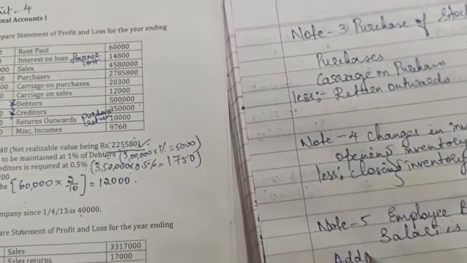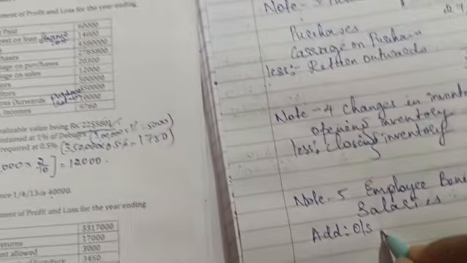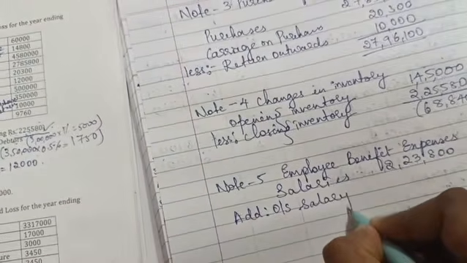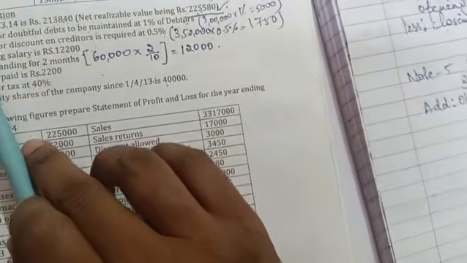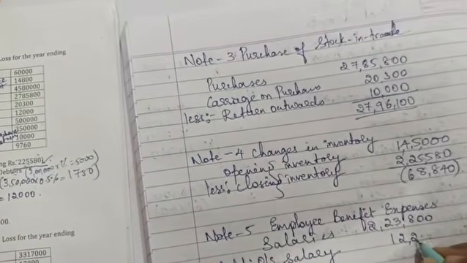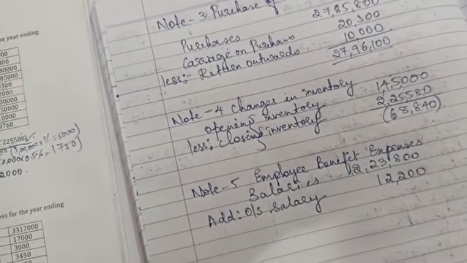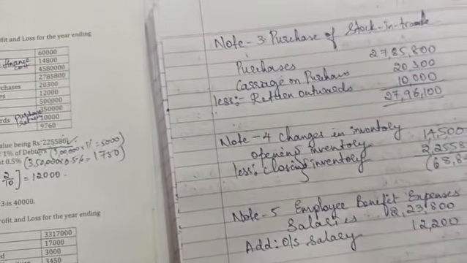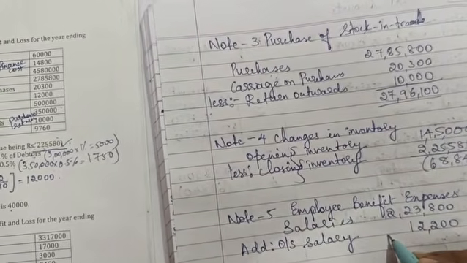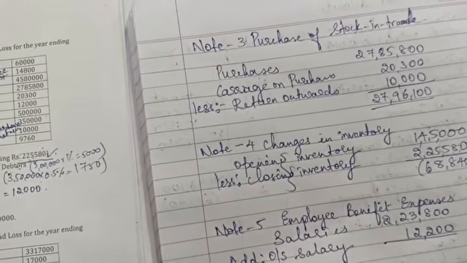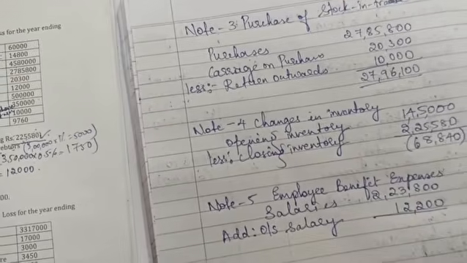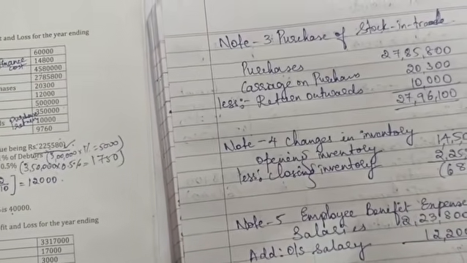So first let's add outstanding salary, that is given in your adjustment number D. Outstanding salary is 12,200. So add here 12,200. It comes up to 2,30,000. We'll write here outer column 2,30,000.